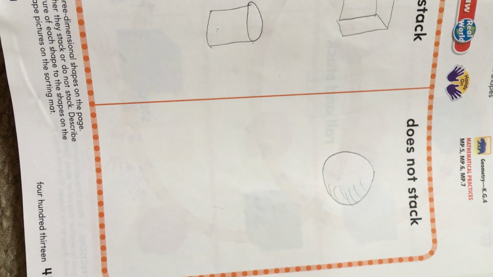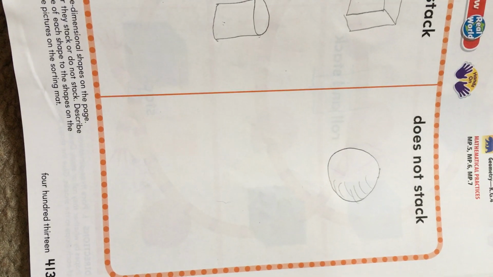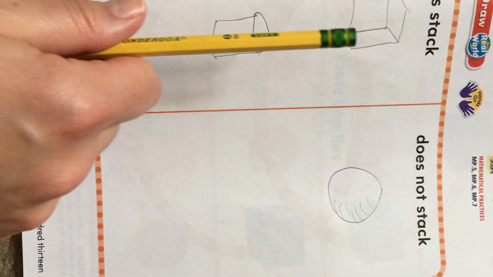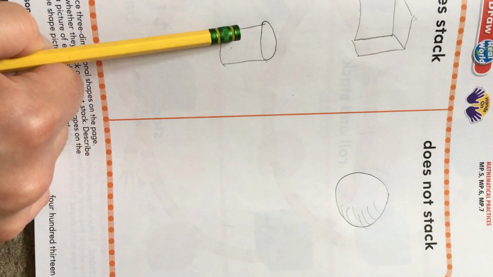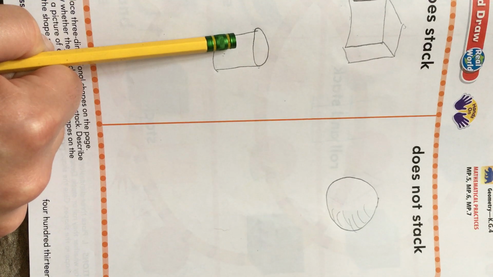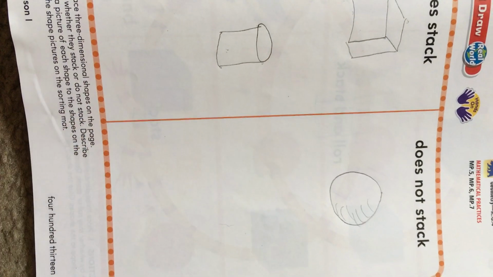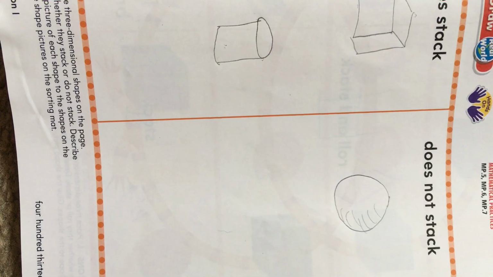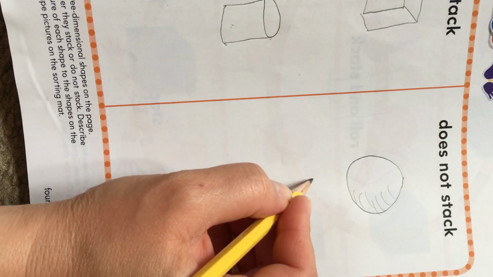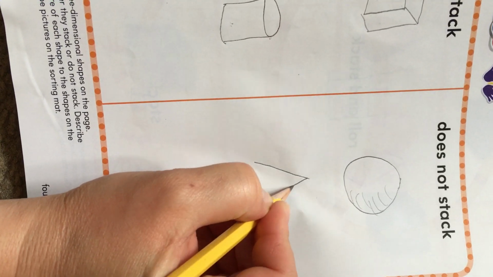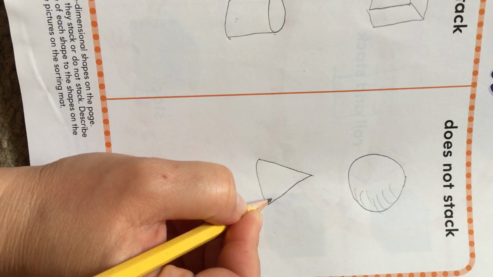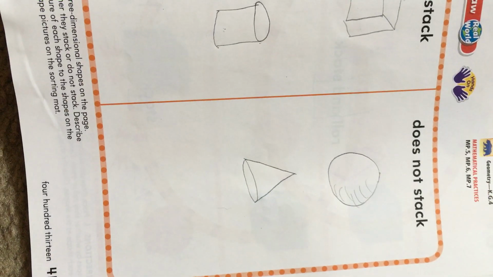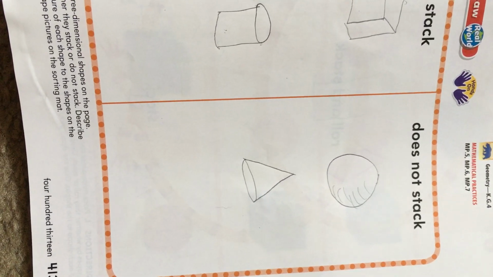And then also, what other shapes cannot stack? Think of the 2D shapes that you have. So we have a square, a cylinder, and a round. This is kind of more like 2D, a rectangle. This is a circle. What other shape did we not talk about yet that could be a 3D shape? Correct, like a triangle. And in a 3D shape, it's called a cone. So we've got a triangle, and then to make it look like a cone, you could just do this on the bottom. And we can't stack those on top of each other, so those don't stack.